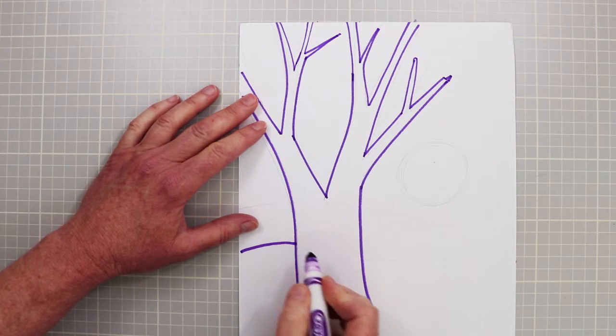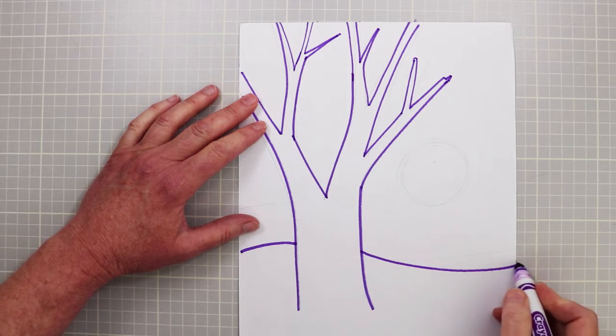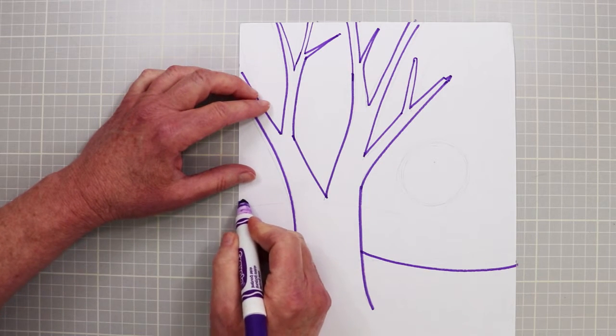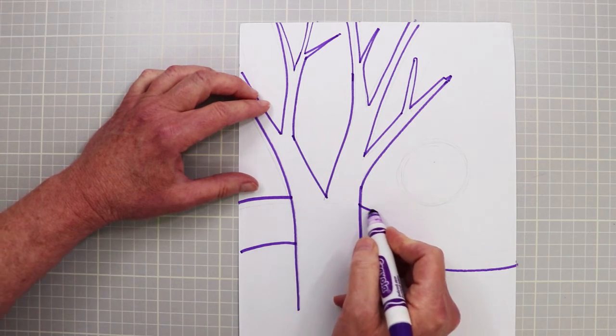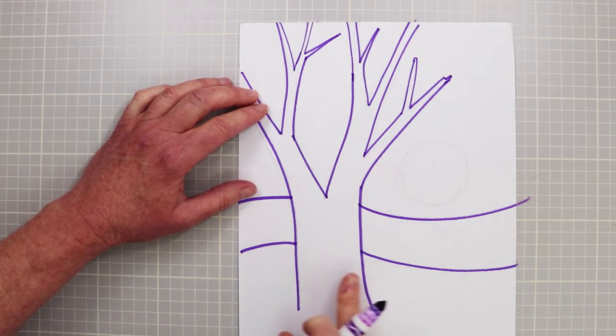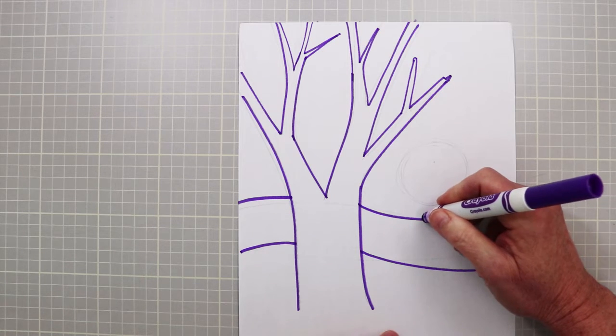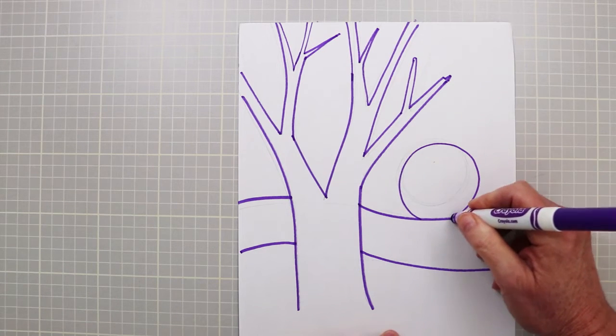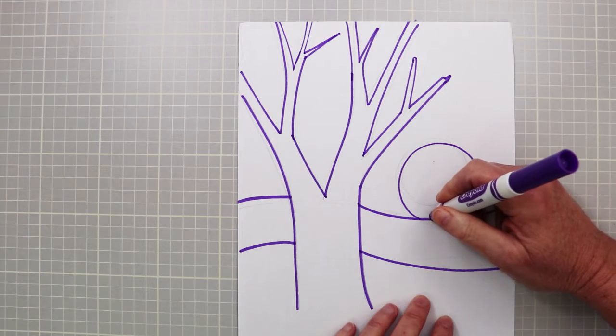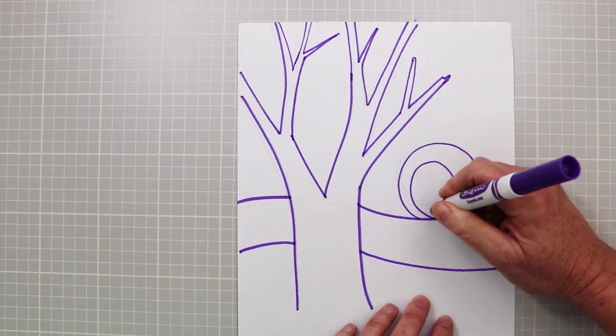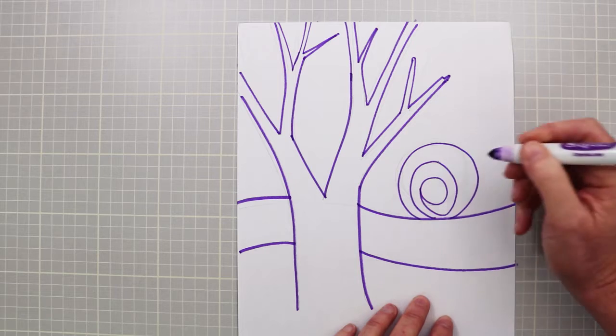Coming from behind my tree, moving left to right, since that's how I draw, I'm going to have 2 hills. Notice how the part of the hill that is hidden behind the tree is not drawn. My moon can rise behind my hills. The moon can be whatever shape you want it to be.